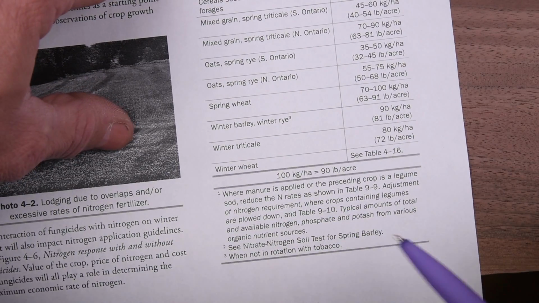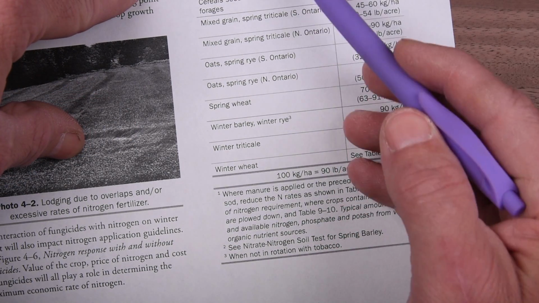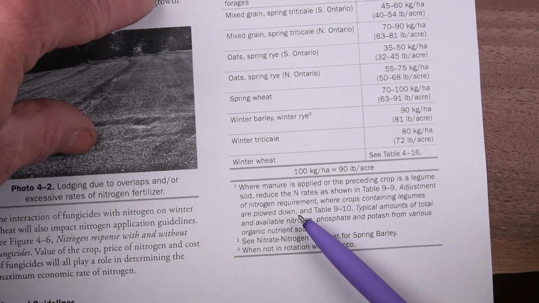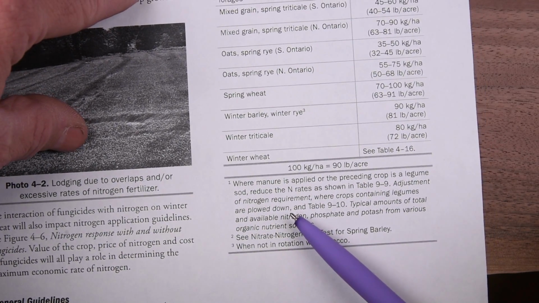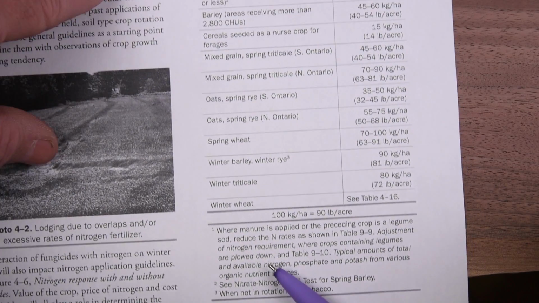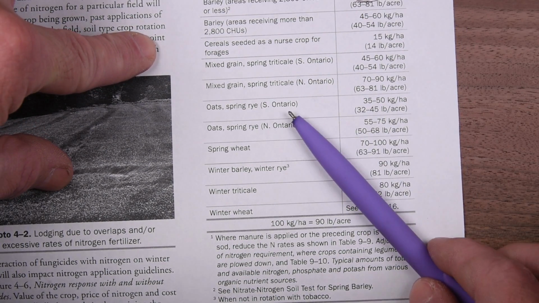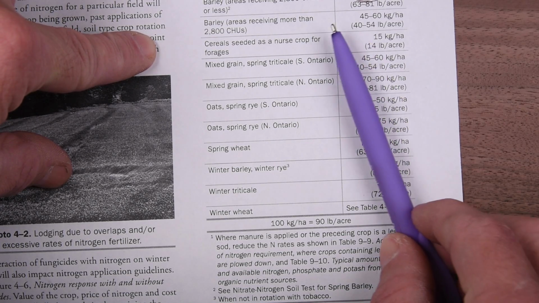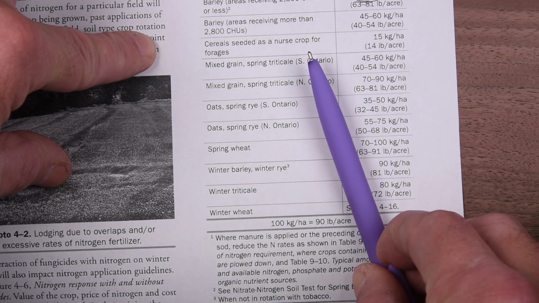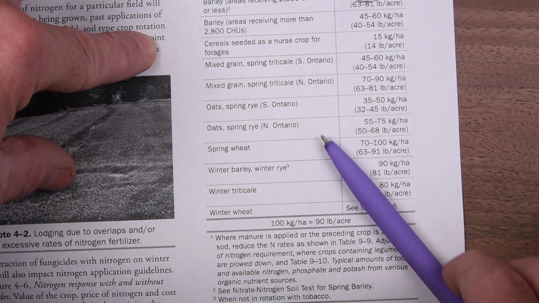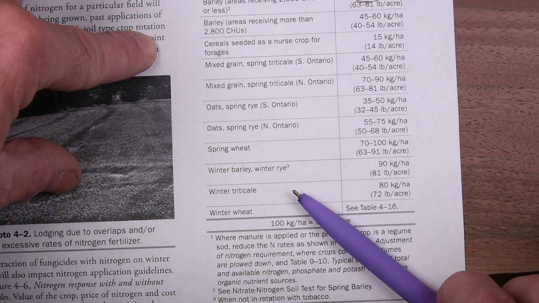The various other crops are also split into southern and northern Ontario, or areas receiving more or less than a certain number of heat units, and that's because typically with spring grains, Southern Ontario yields are quite a bit less, so we usually have less nitrogen requirement for those cereals in those situations.